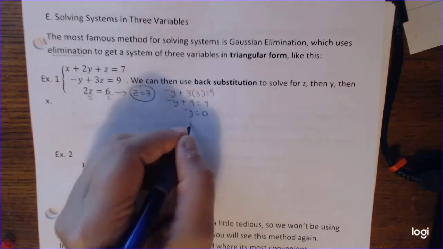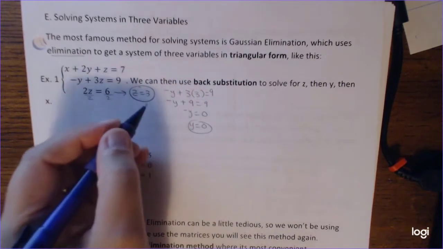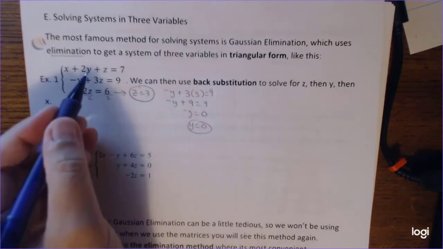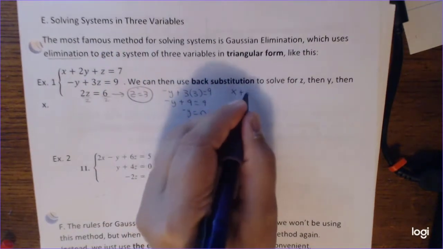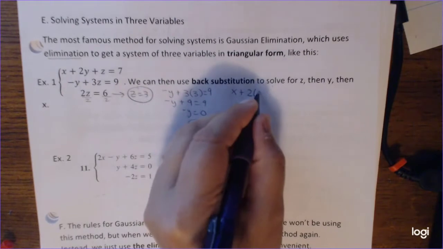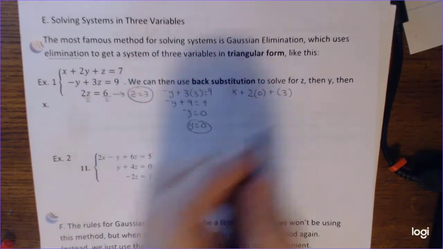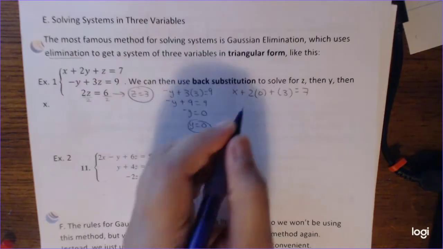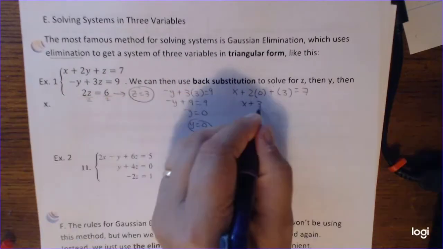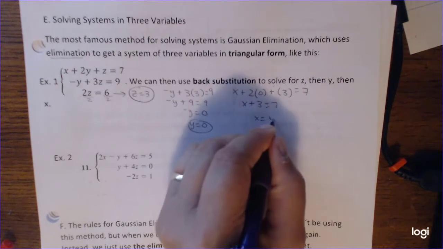Negative y equals 0, so y is 0. And so now that you know z and y, you can go to this first equation and put in 0 for y and 3 for z and solve for x. So that would give you x plus 3 equals 7, or x is 4.